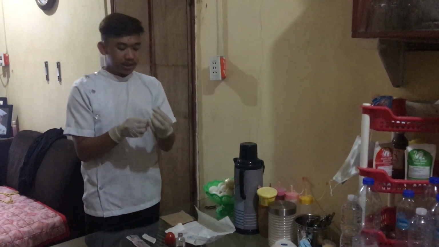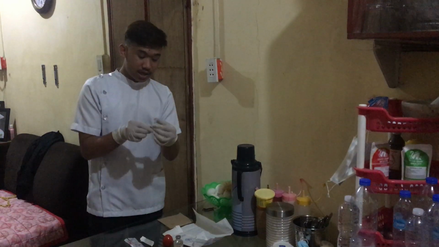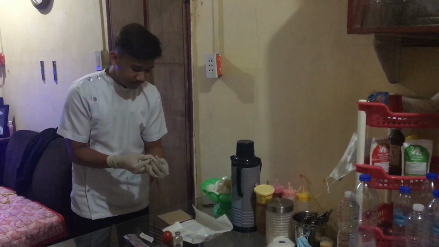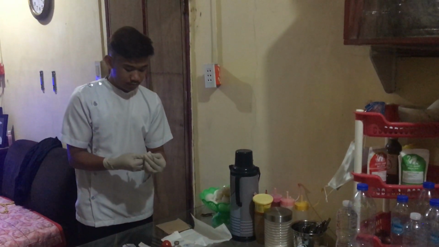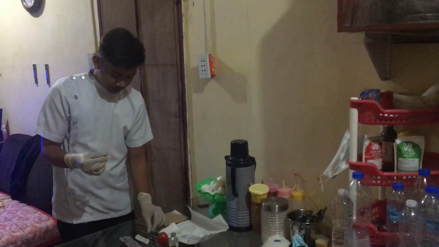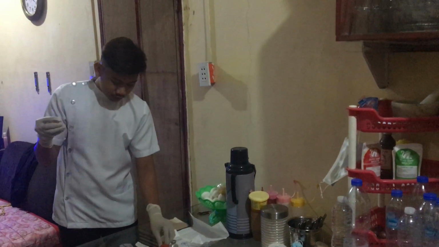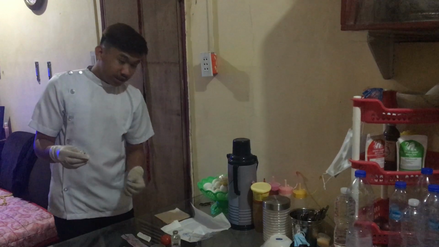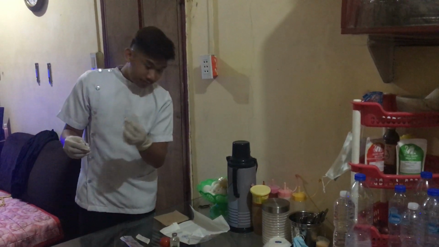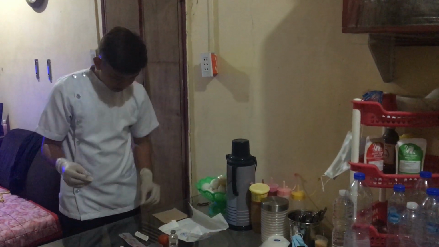I'm going to cap it, and then remove the aspirating needle, and then discard the aspirating needle and put it in the sharps container.